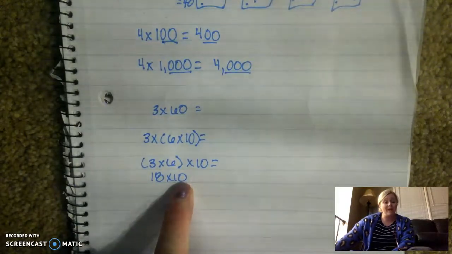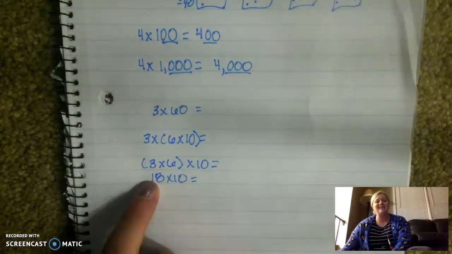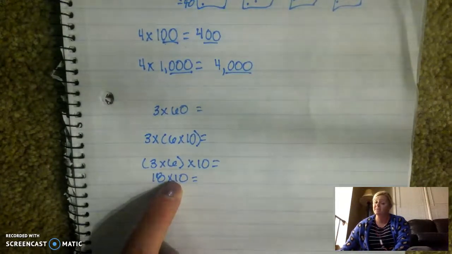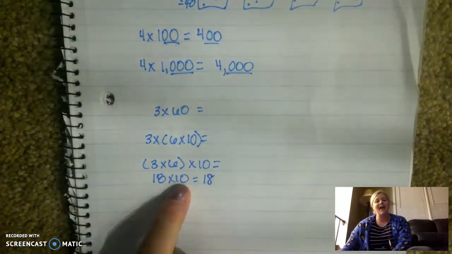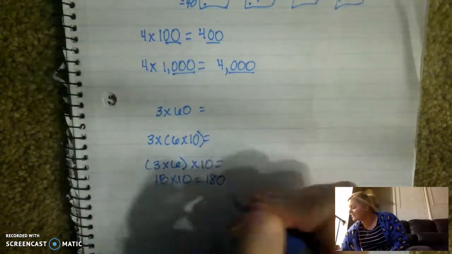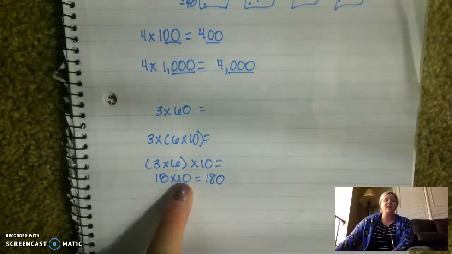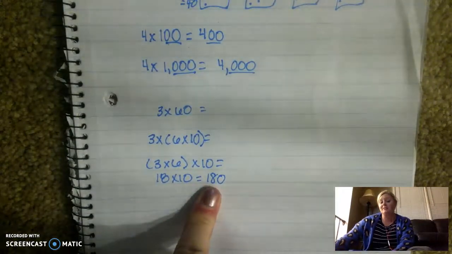We have 1. So I'm going to look at my 18 times 1, and that gives me 18. And then I am going to carry my 0 over. So that way I have the same number of zeros in my number sentence as I do in my product.